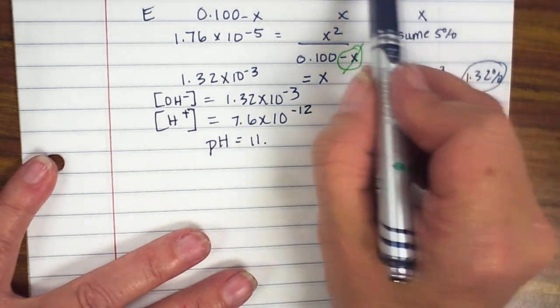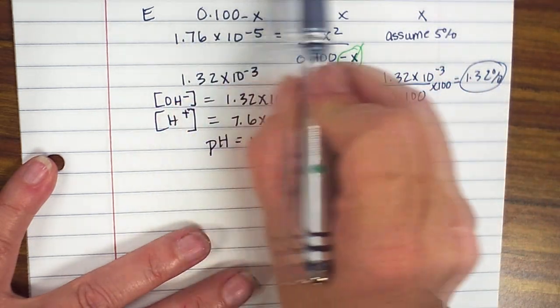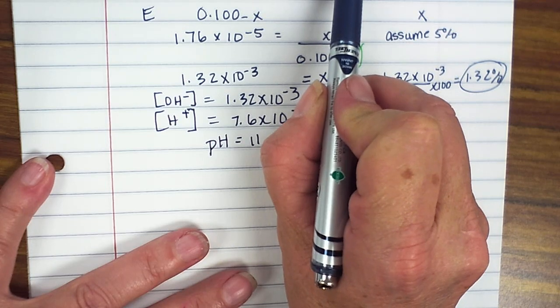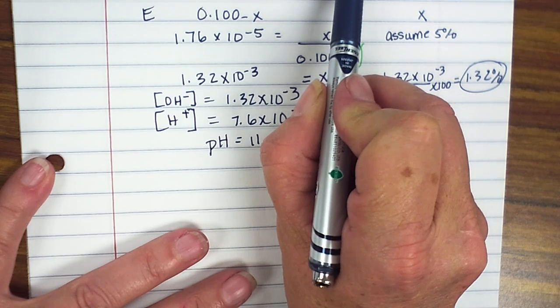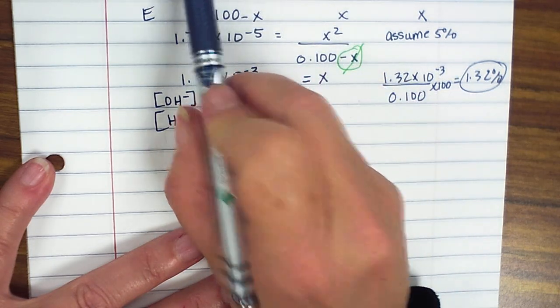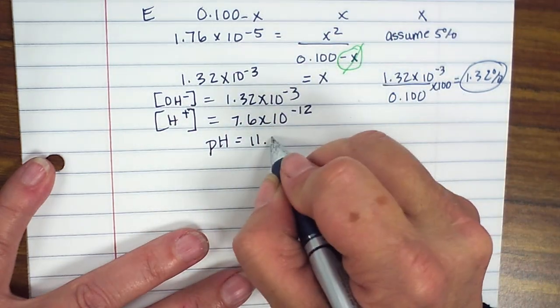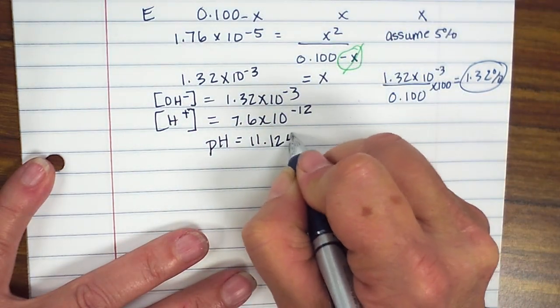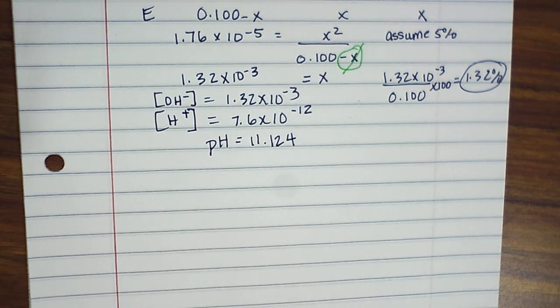I'm going to go back up to my original. Notice that my Kb has 3 digits. My concentration has 3 digits. My pH will be 11.124 with 3 digits after the decimal point.